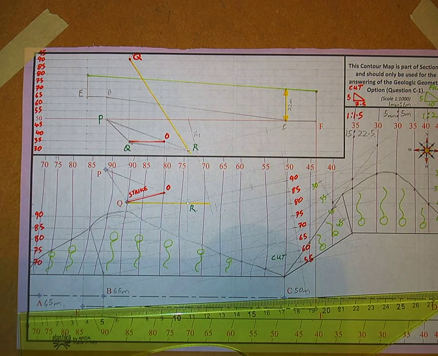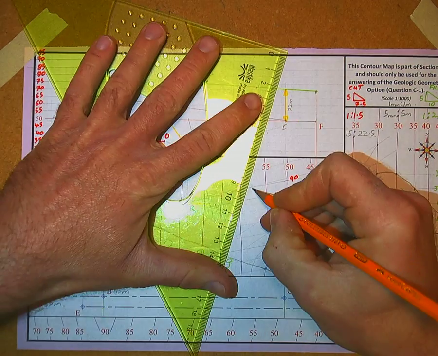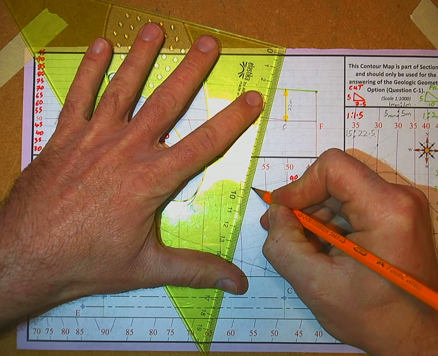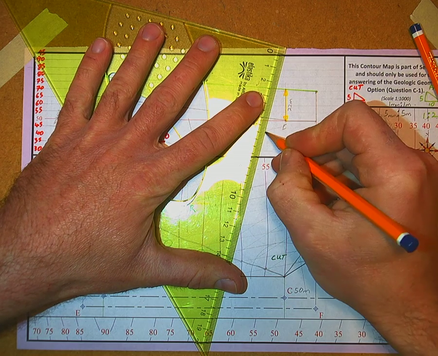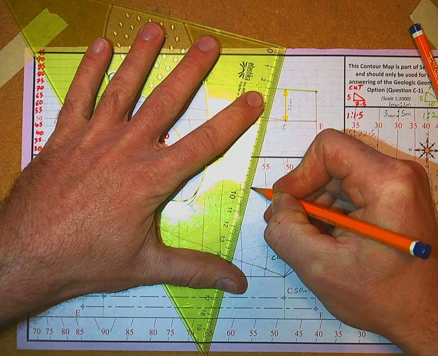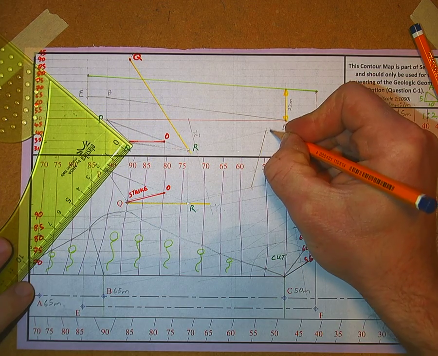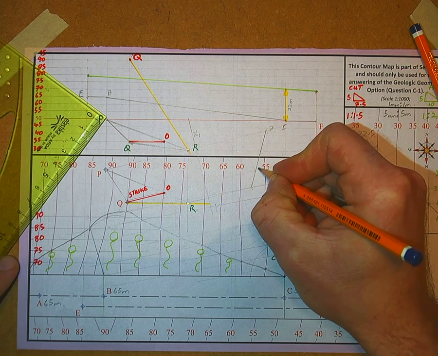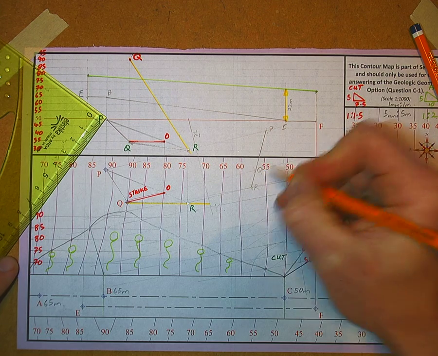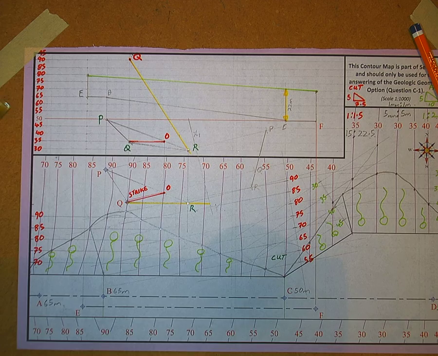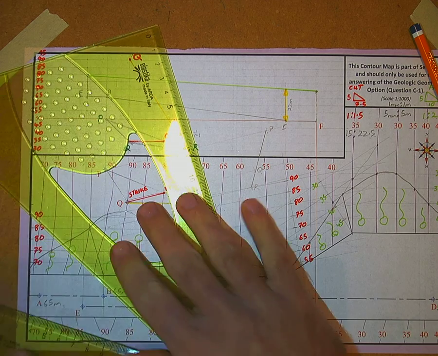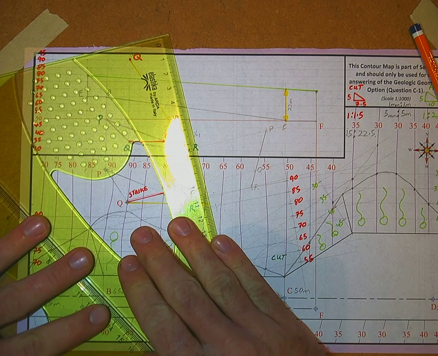Okay, they should join to form a straight line then. Okay, so that is my points there, P, Q and R. And all I have to do then is set that up to show the parallel line.